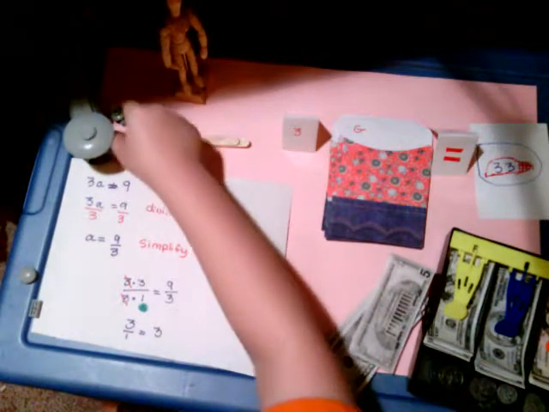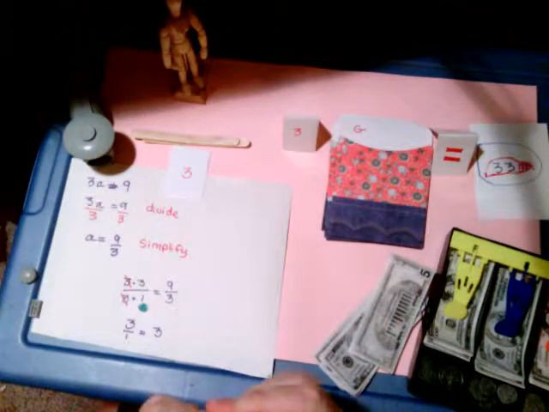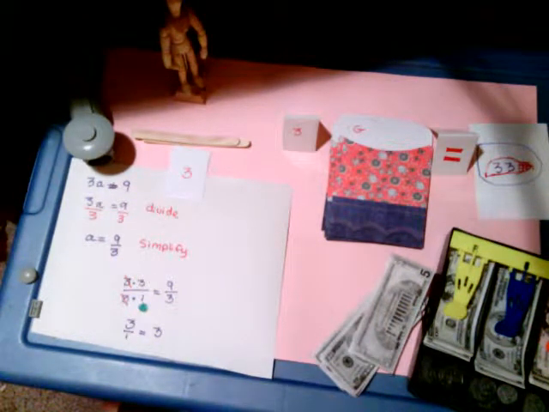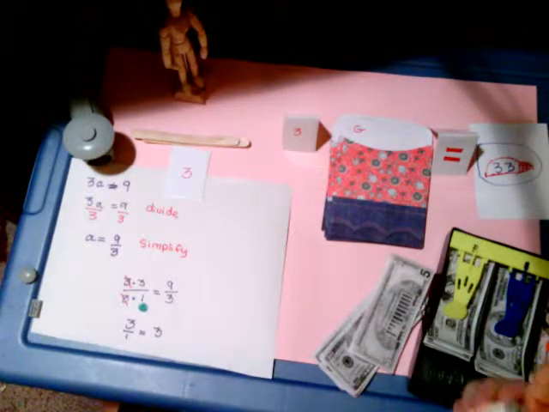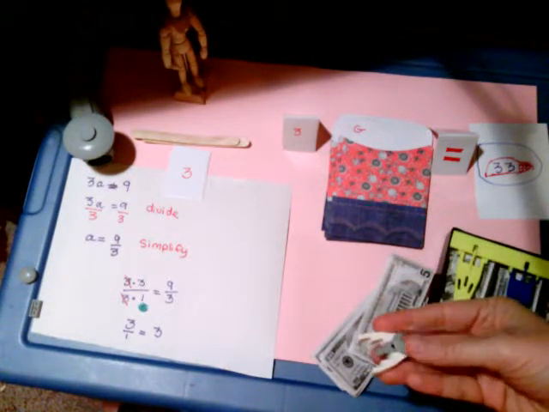There. Anything more? That looks very nice. Let's see. I like that. Okay, here you go.